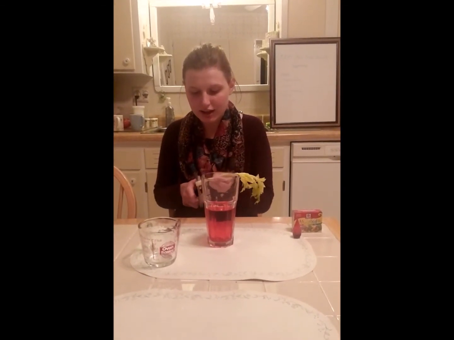Then, take the piece of celery stalk. Take your scissors and cut an end off the celery stalk, exposing the end of the celery stalk, leaving the leaves on the top. Take the celery stalk and gently place it in the tall glass filled with red food coloring or any food coloring of your choice. We will leave the celery stalk in the glass overnight. And then after that, we will observe it in the morning.